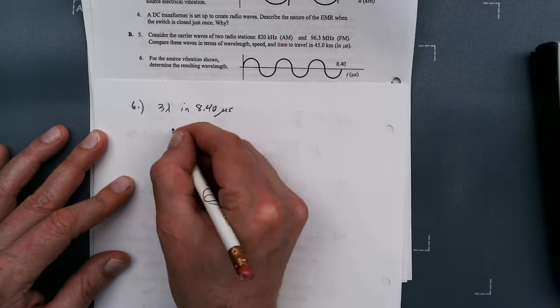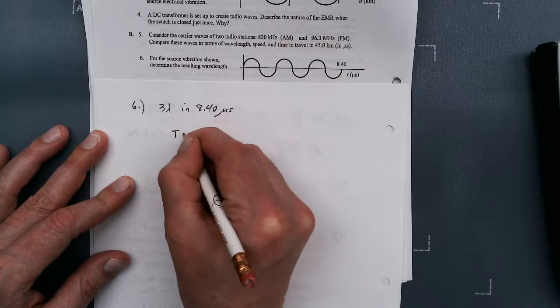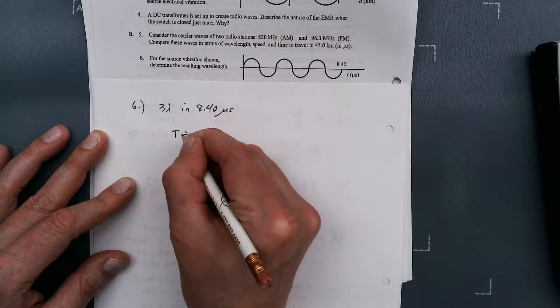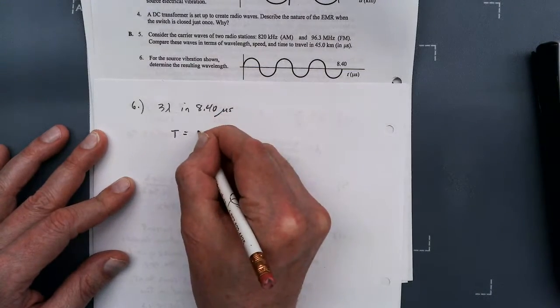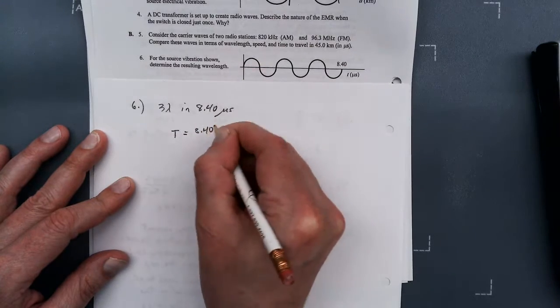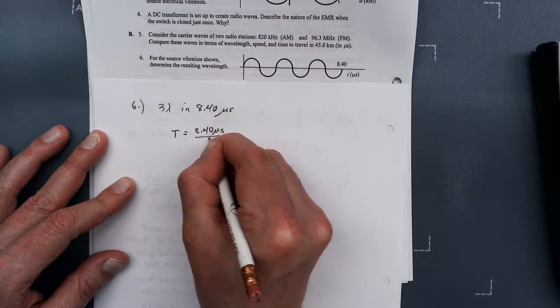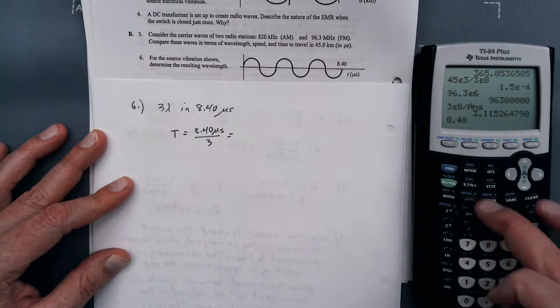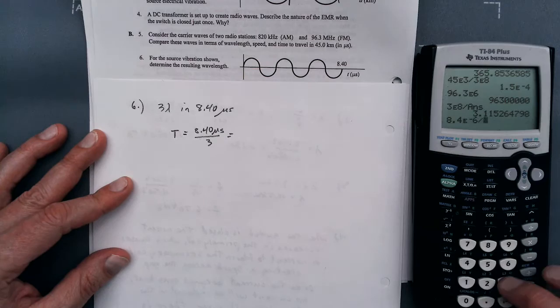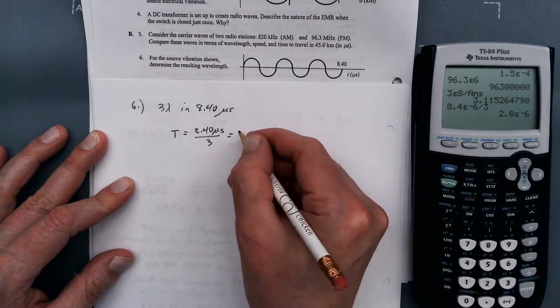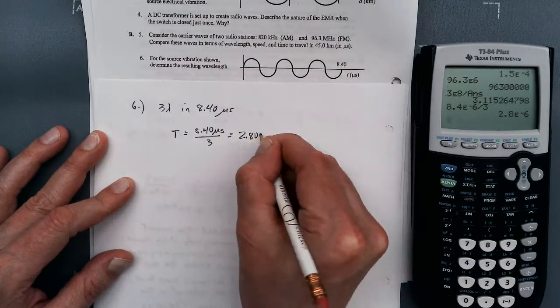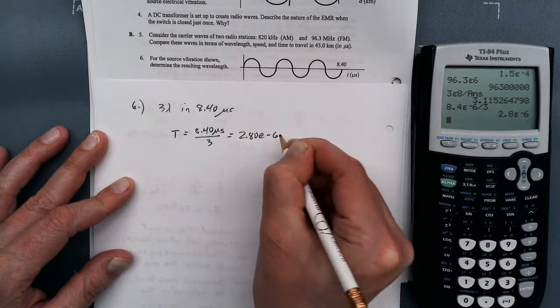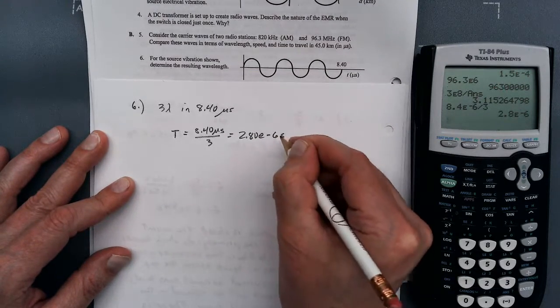So I know that the time period is for 1 wavelength, and so it should have 8.40 divided by 3 for a time. So let's do the calculation. I get 2.8 times 10 to the negative 6 seconds.